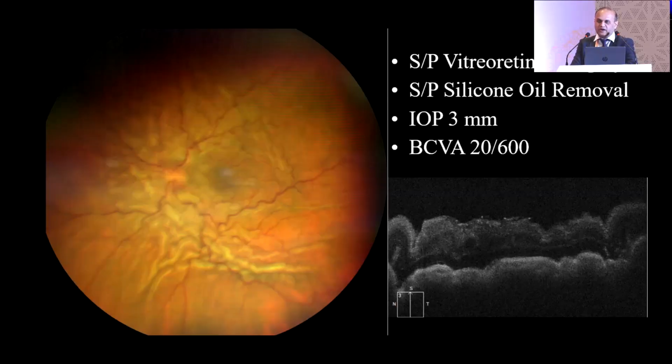So let me show you one case and how removal of these membranes can help. This was a patient who had undergone a retinal surgery elsewhere and was referred to us. This patient had also undergone a silicone oil removal in November last year. But post silicone oil removal, while the retina is attached, the patient is maintaining an IOP of just 3 millimeters. The visual acuity is 20/600, and if you look at the OCT, you can see these extensive retinal folds over here.